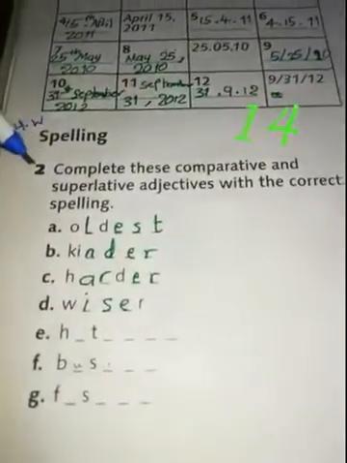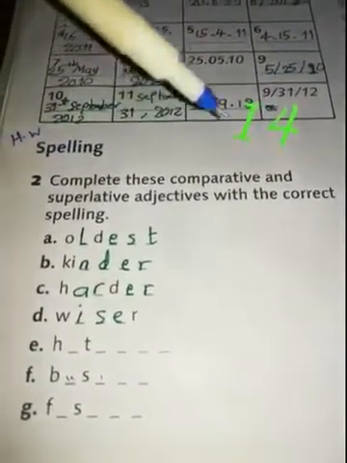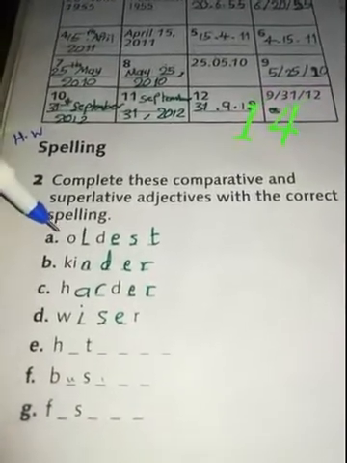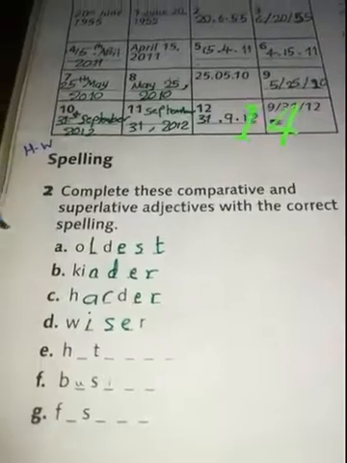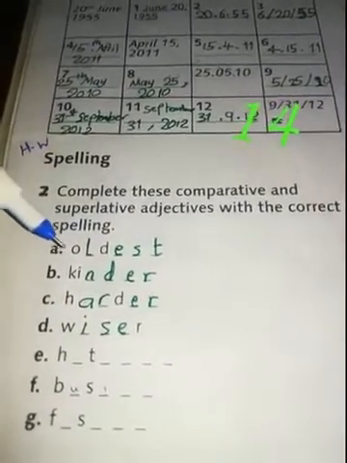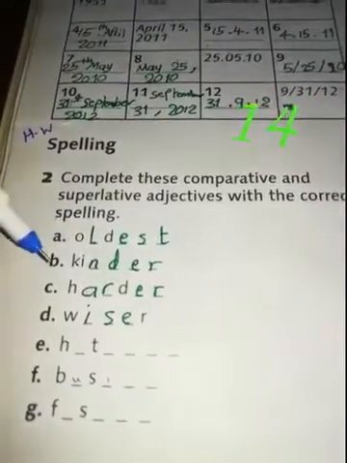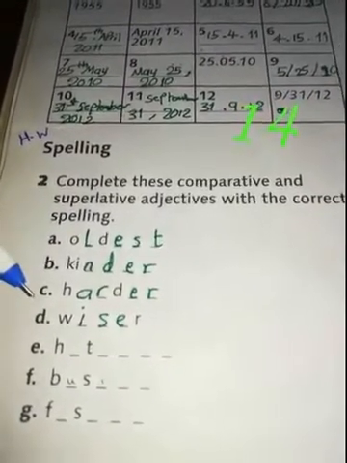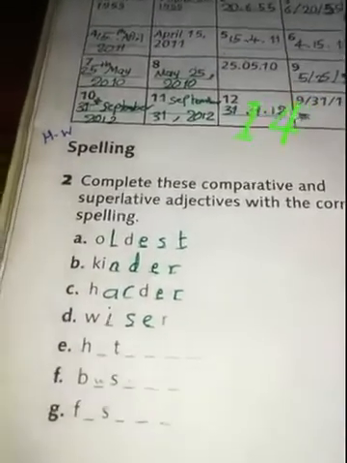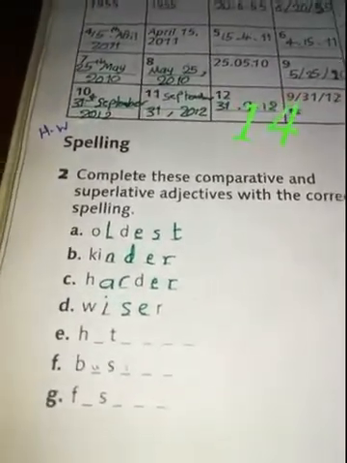Move to spelling, exercise number 2. Complete these comparative and superlative adjectives with the correct spelling. Here we have to continue writing the missing letters. First one is oldest, kinder, harder, wiser. The rest are homework. Do it at your home.